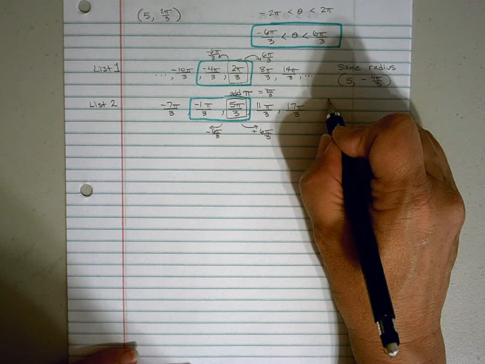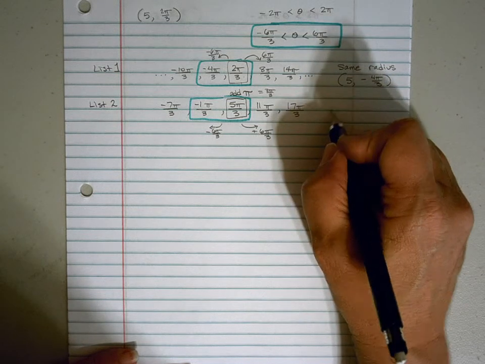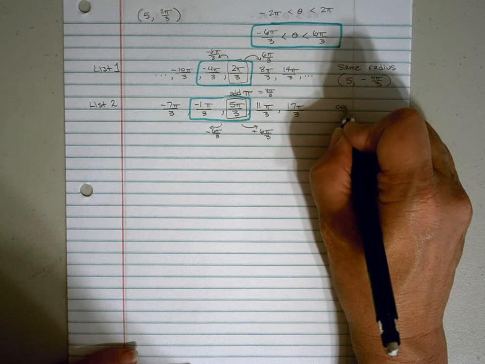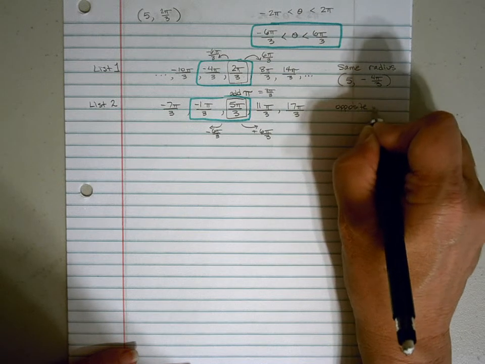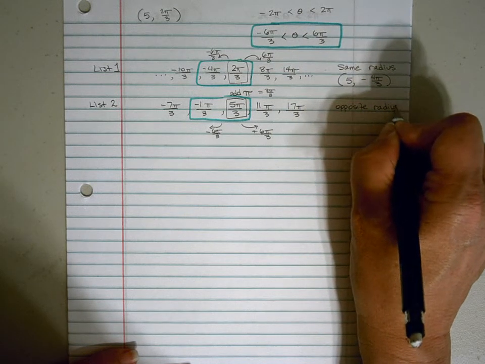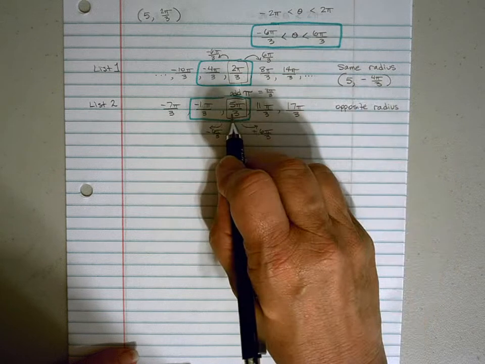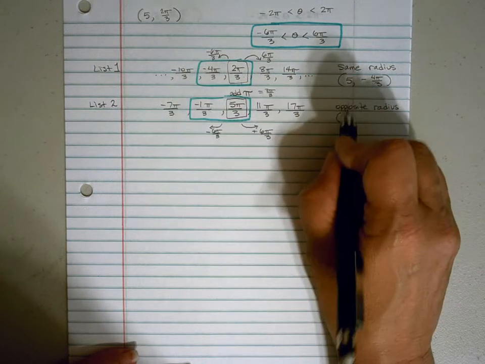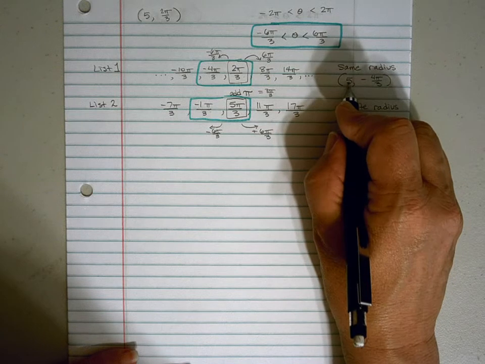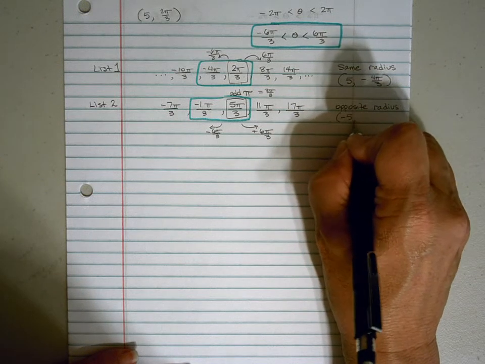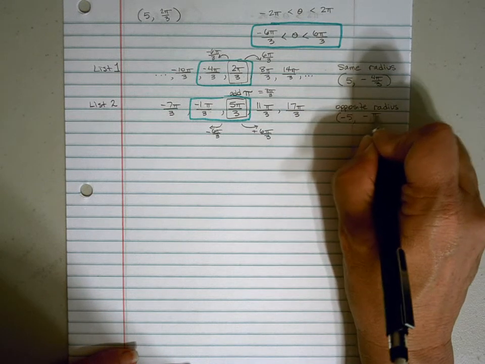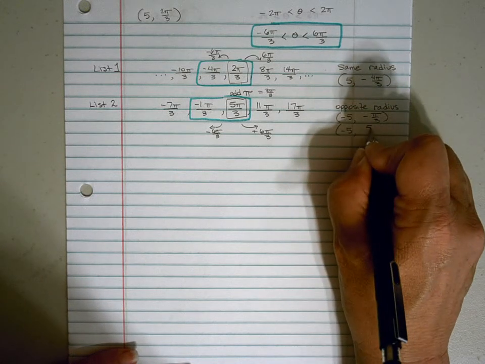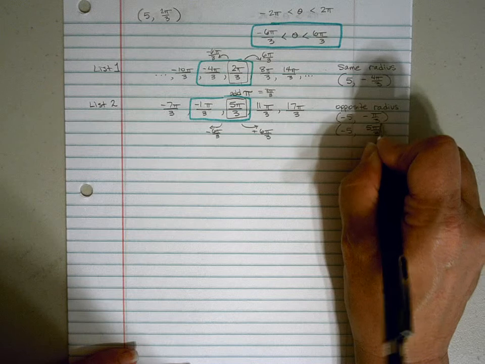But anything that's in the other list, the second list, is going to have the opposite radius. So the two that we're picking are going to be these two, and they both will have an opposite radius. So I had a positive 5, now I'll have a negative 5. I have negative pi over 3 and negative 5 pi over 3.